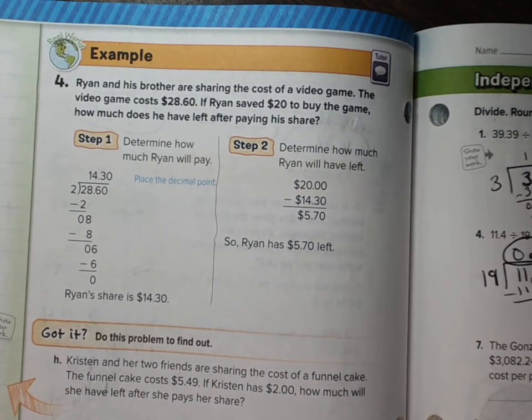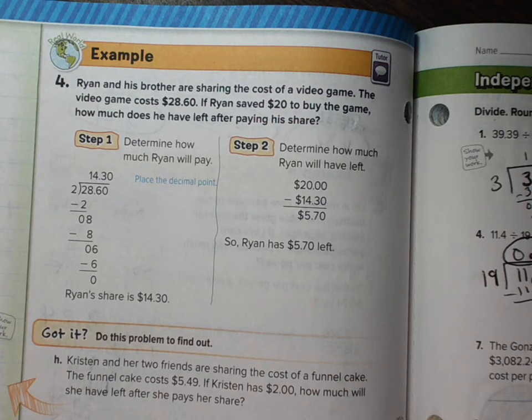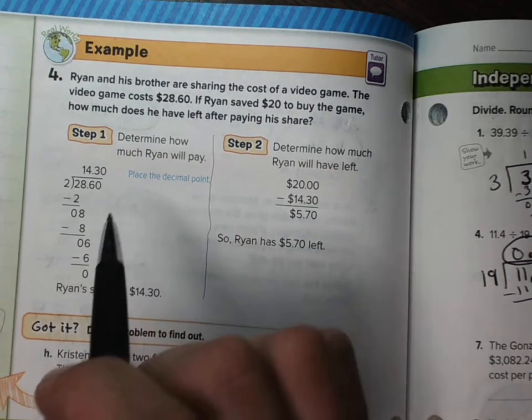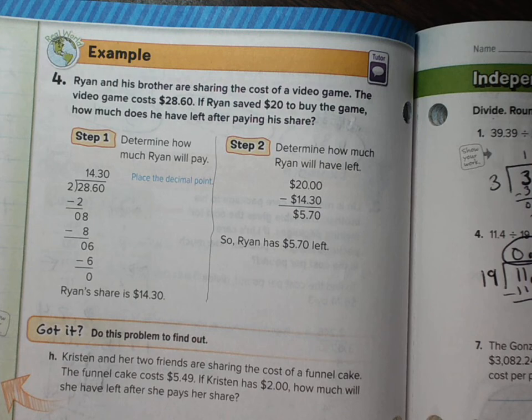It says Ryan and his brother are sharing the cost of a video game. The video game costs $28.60. If Ryan saved $20 to buy the game, how much does he have left after paying his share? Well, first off, you got to figure out how much his share is going to be.